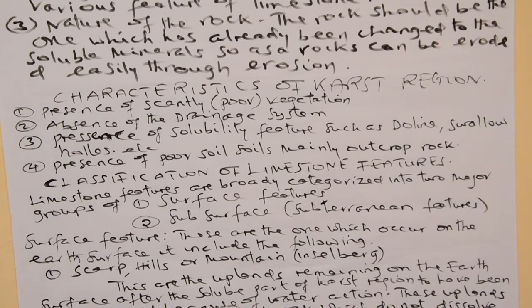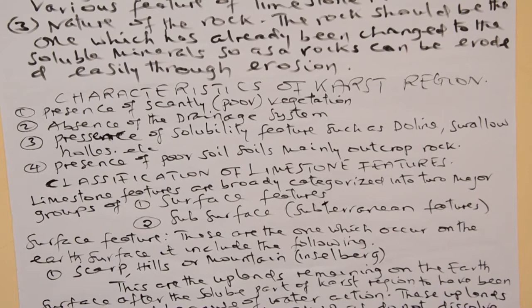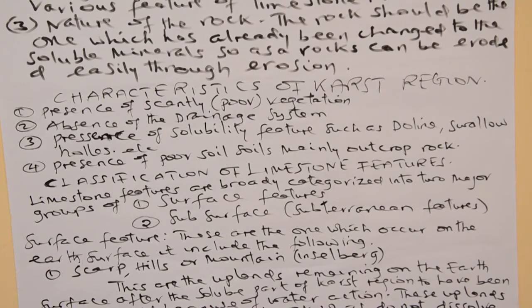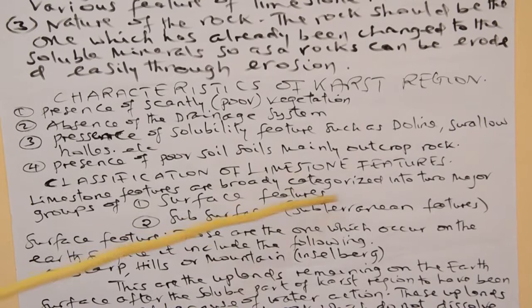Dear students, let's describe the classification of limestone features. You have to remind yourself that this landmass, wherever it reacts with water, can cause different features to take place, either on the surface or below the surface. Therefore, the classification of this karst region is based on two categories. One is called the surface features and the other the subsurface features or subterranean features.